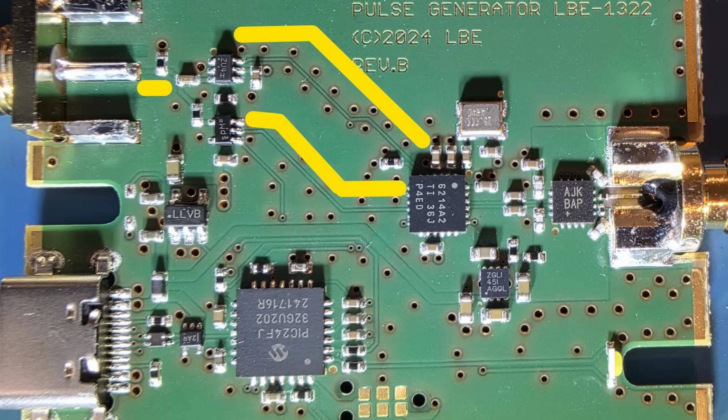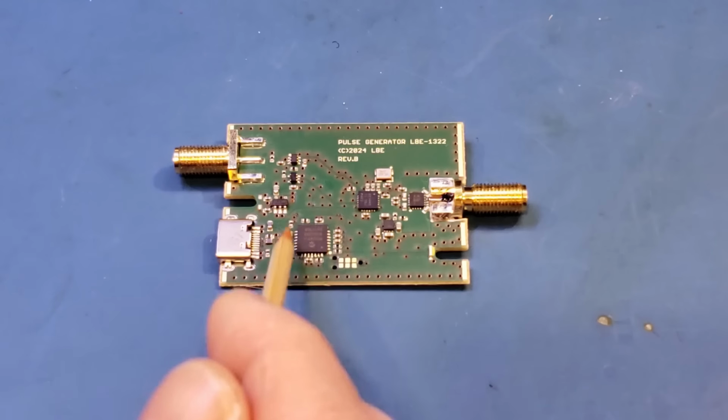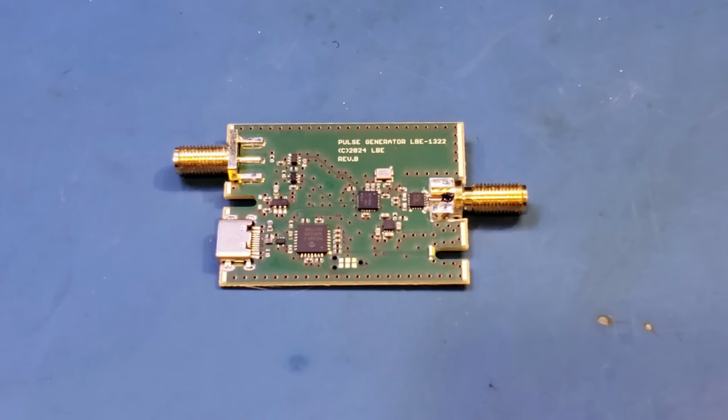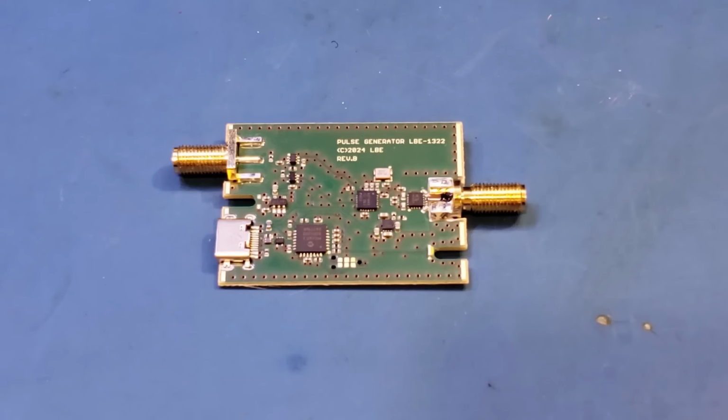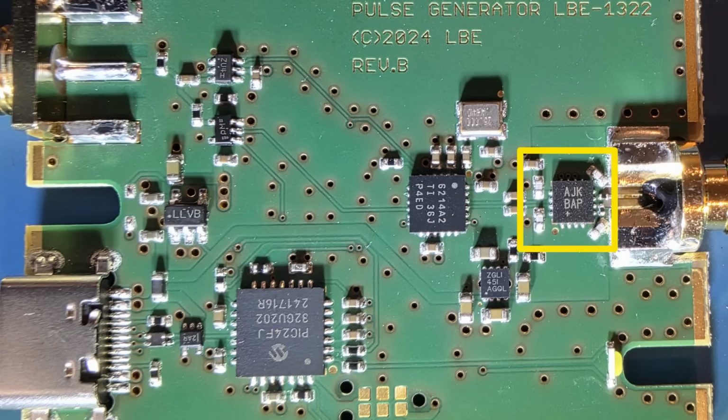The inner trace is for the trigger output. Whether the port is configured as input or output is determined by the microcontroller. We will also take a look at this when we look at the software. The key component in this pulse generator is, of course, this chip right next to the output BNC.